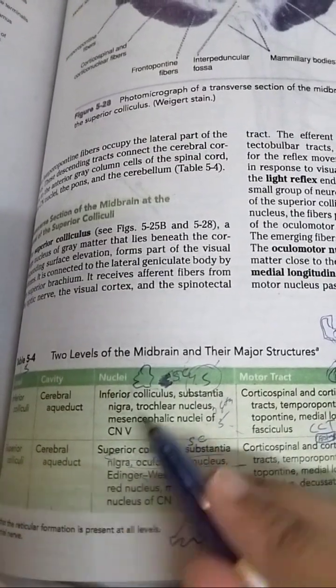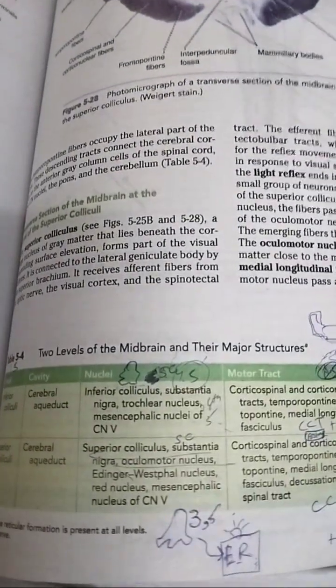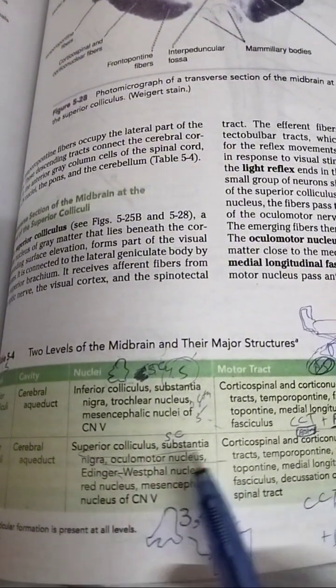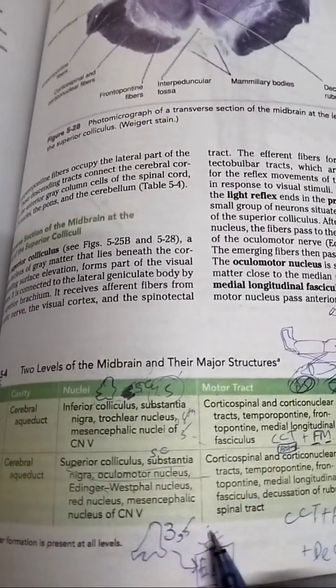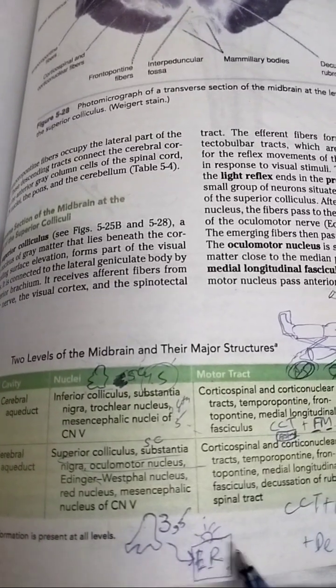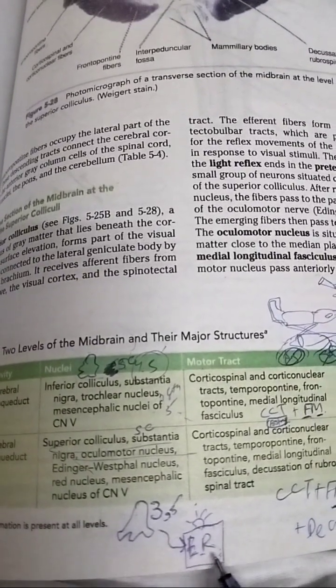Okay, for the superior colliculus nuclei, I want you to remember Snapchat again, but this time I want you to remember some different numbers or different IDs of the Snapchat, which are 3 and 5. S for the substantia nigra, C for the superior colliculus, 3 for oculomotor nucleus, 5 for the nucleus of trigeminal nerve, and specifically the mesencephalic nucleus. So here the Snapchat ghost is going to enter the emergency room or the ER. So E for the Edinger-Westphal nucleus and R for the red nucleus.